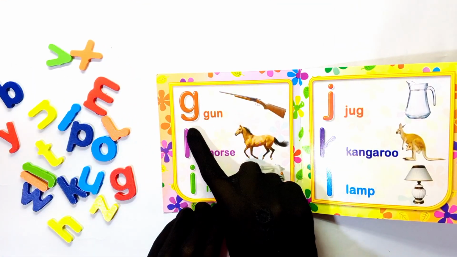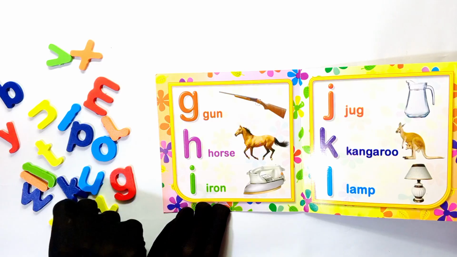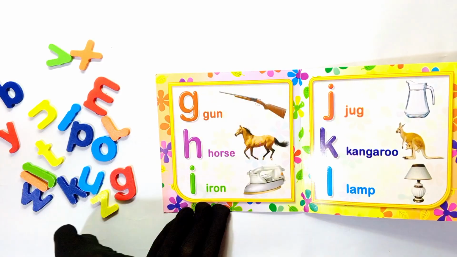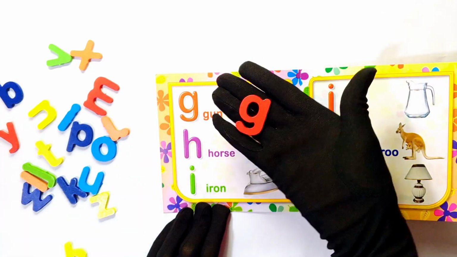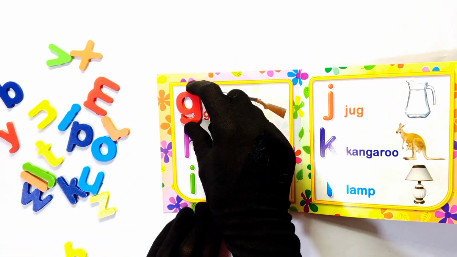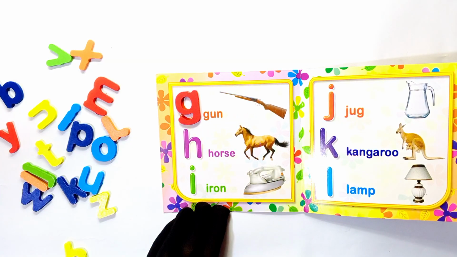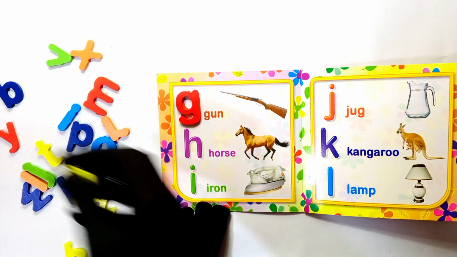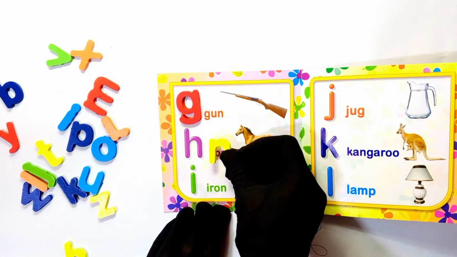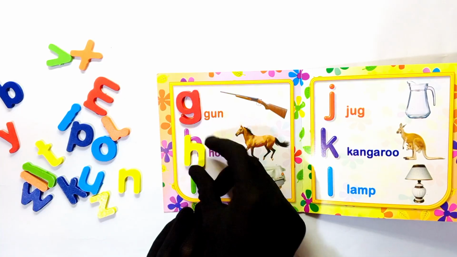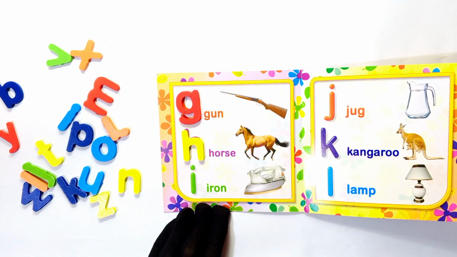Next letter is G. Let's find G. Is this G? No. Yes, G. G is for gun. Next letter is H. No. Yes, H. H is for horse.